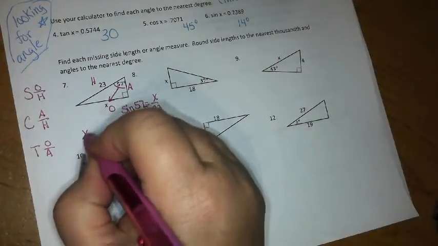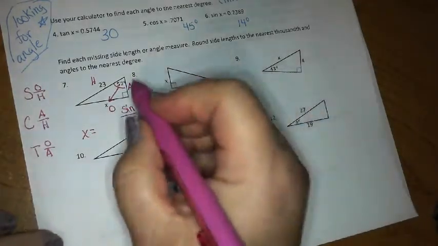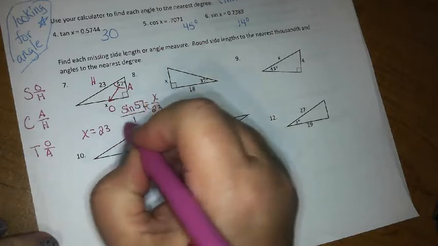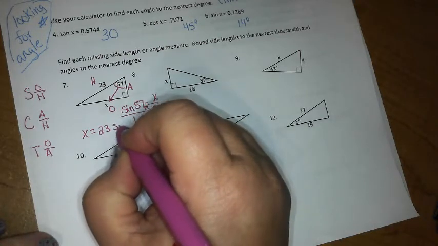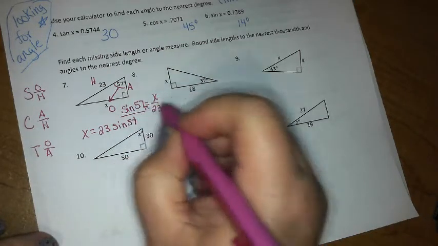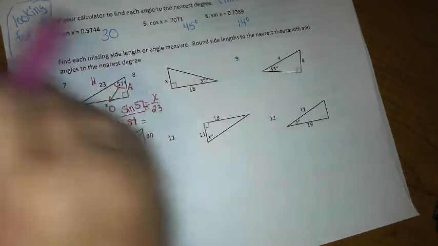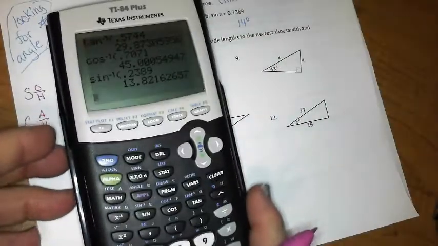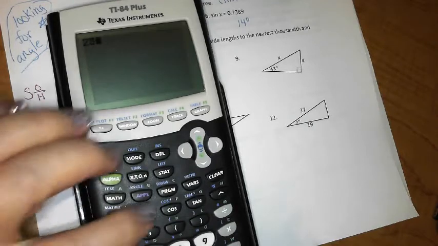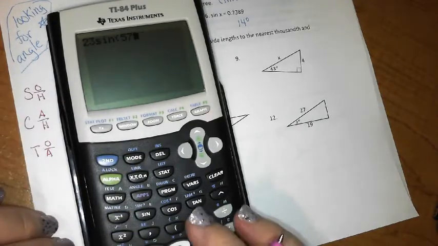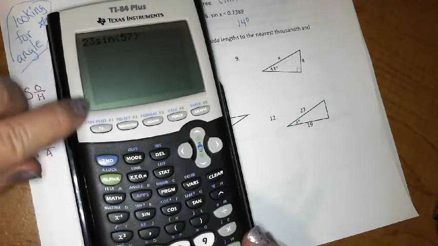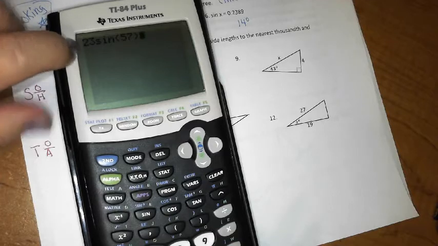So in my calculator, I'm going to write down 23 times sine 57. I'm running out of space here. And I'll show you why I do that. 23 sine 57. The calculator will automatically multiply those, so you don't have to type the times.